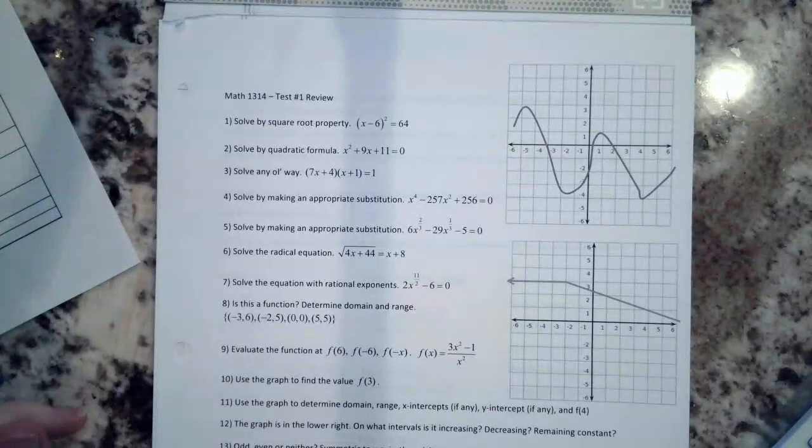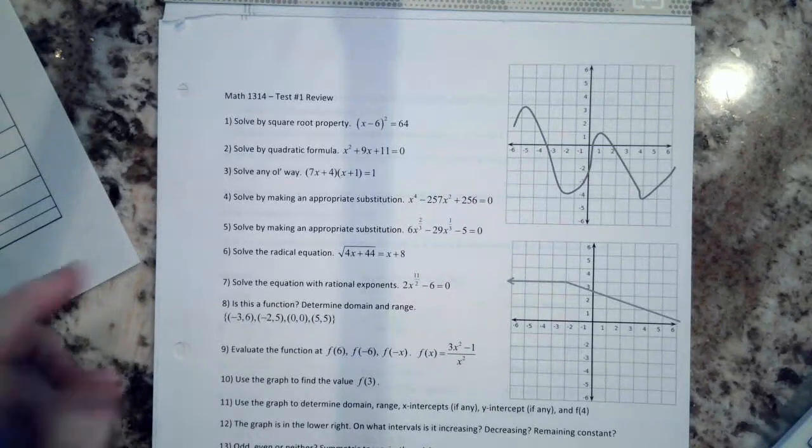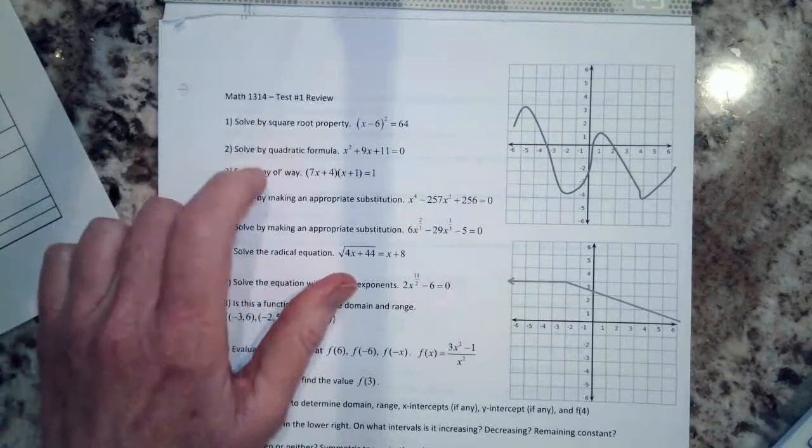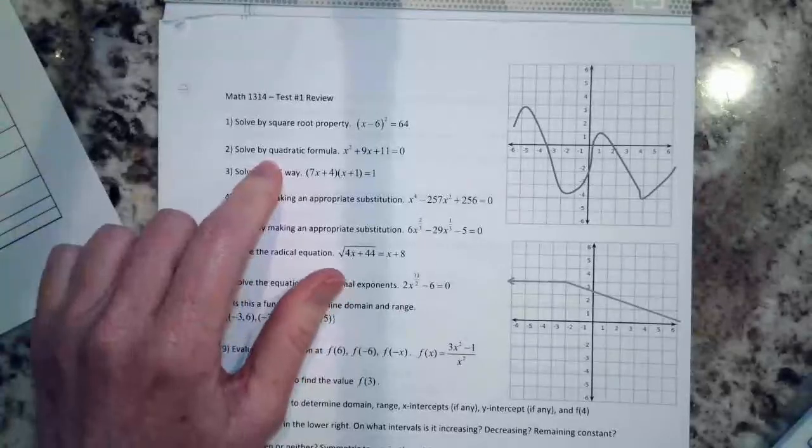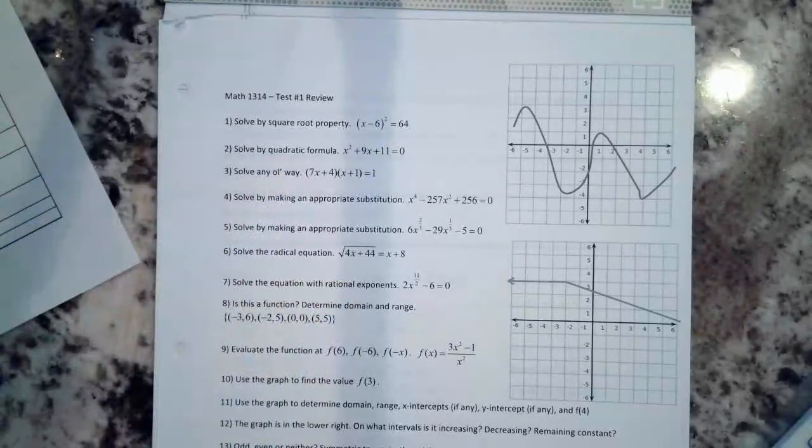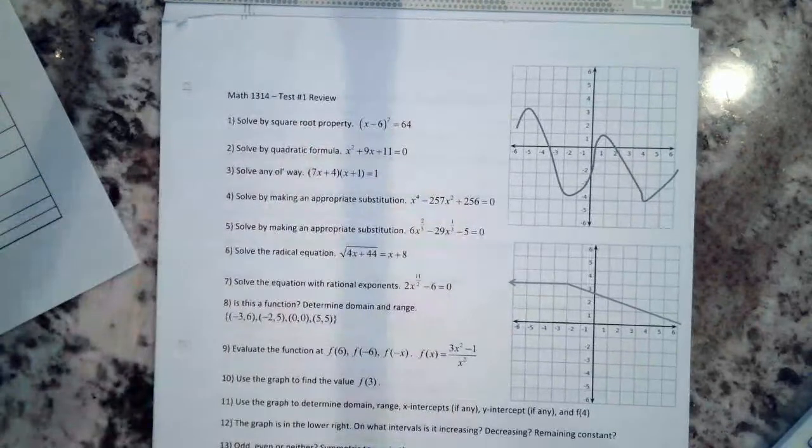So yours will not be in the same order as anybody else's, statistically speaking, in the class. So your first problem will not be square root, your second problem will not be quadratic. You're not going to be able to memorize them like that. Your problems will not be in this order on your test and not in the same order as anybody else taking this test.